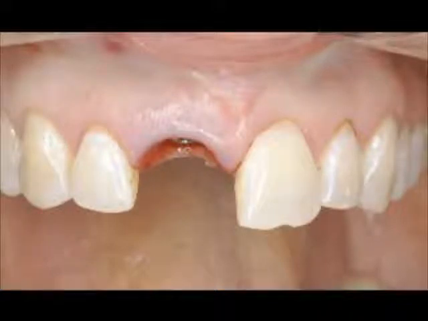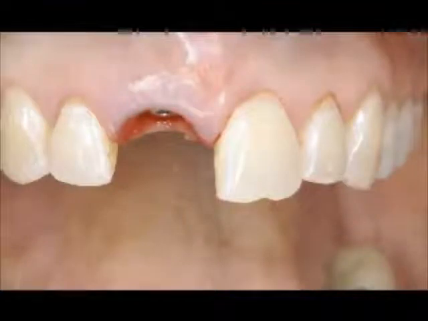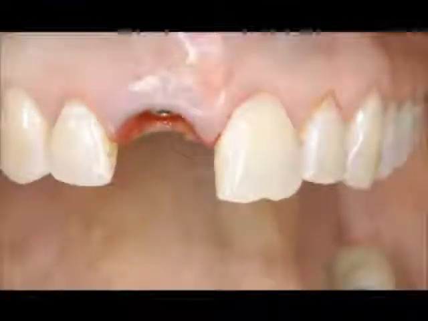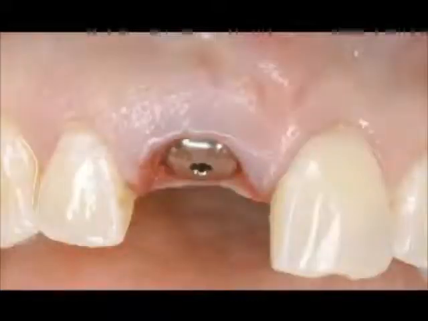This is something we've been doing for quite some time. Many of you out there use this procedure quite readily, just placing a healing abutment. The only problem with a healing abutment is its shape is conical and flat. It does not follow the natural scallop of the gingiva.